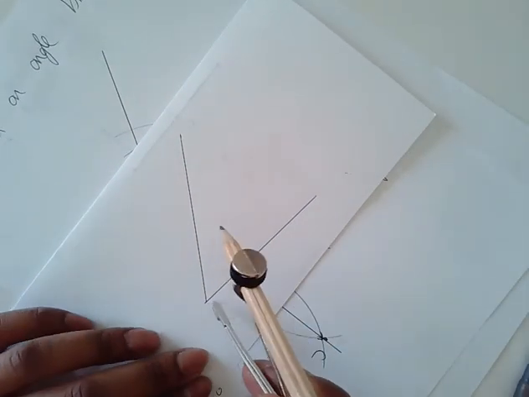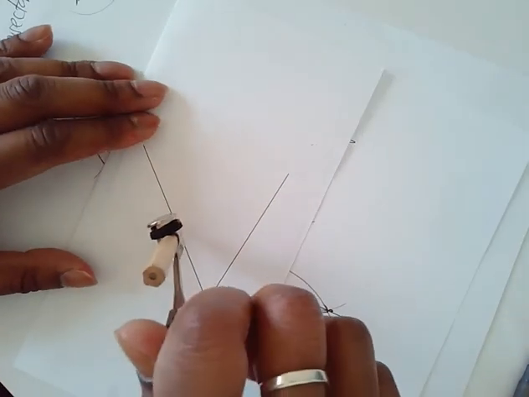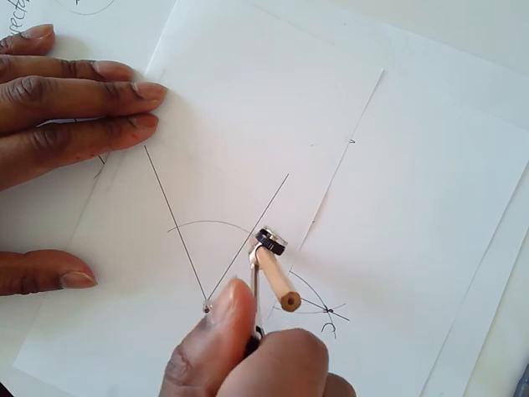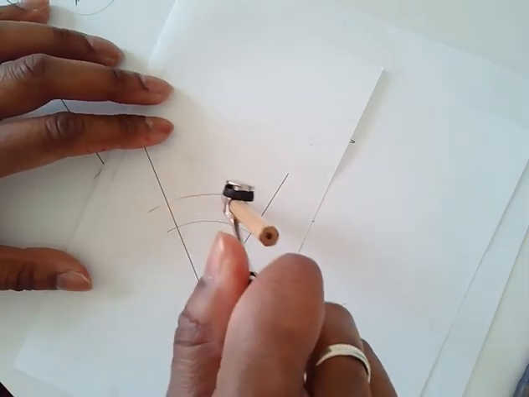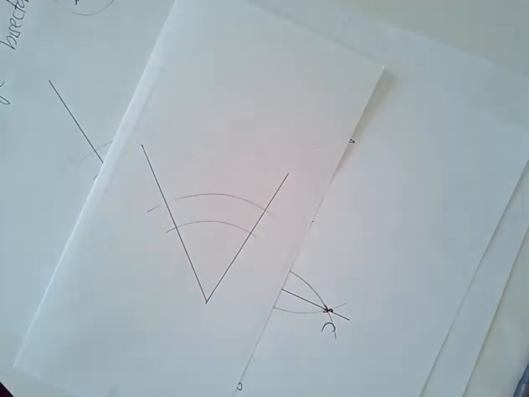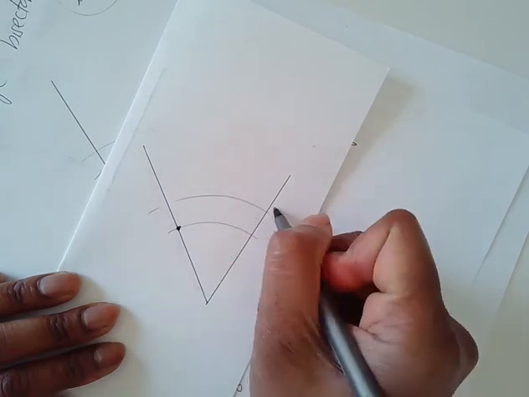Right, put the needle and then do that. Make it slightly wider and do another one. There, that looks nice. All I'm going to do now is join this point with that point.